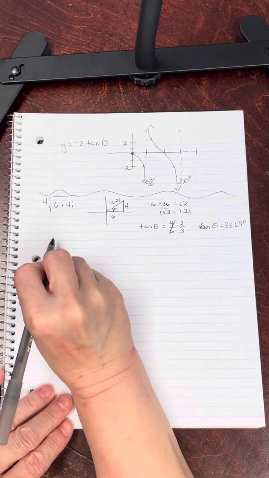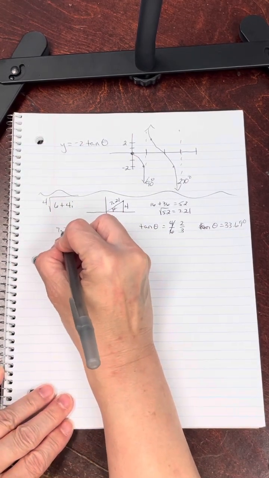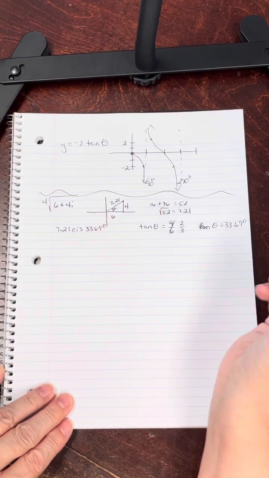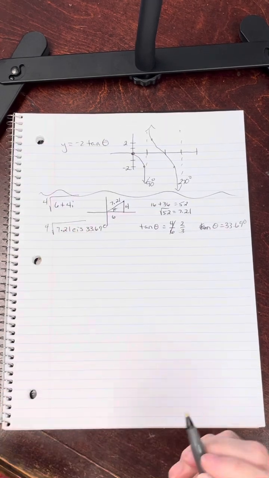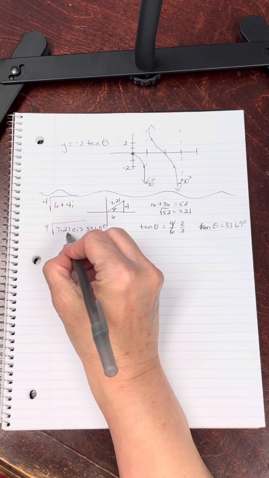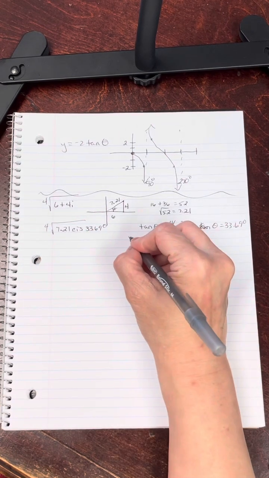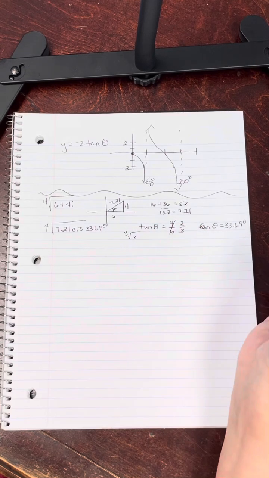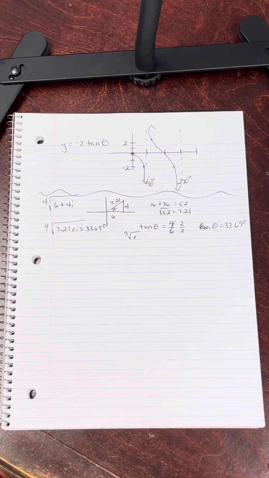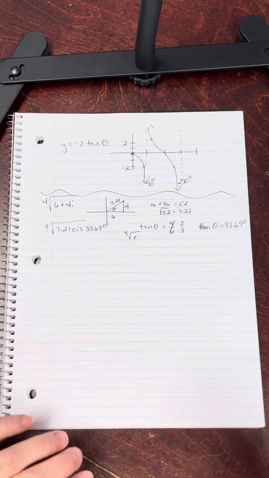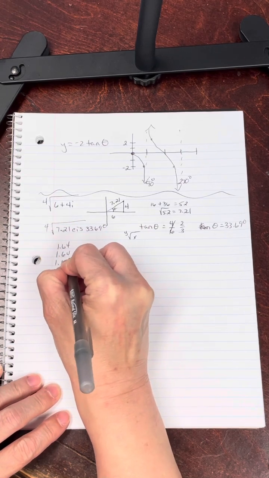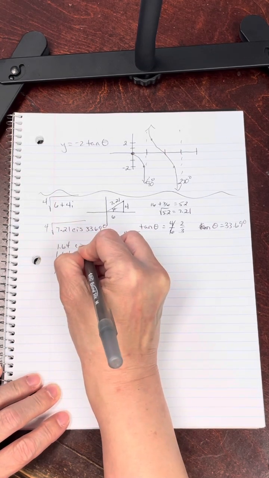Now let's write it in its cis format. So it is 7.21 cis 33.69 degrees. And we're going to now do the 4th root of that. That tells me I have 4 answers. So the 4th root of 7.21, again, that's x to the y to the x with the root. You're looking for that kind of button on your calculator. It could be embedded in a hidden menu. But when you figure out how to make it do that, you should get 1.64. So I know that's going to be for all 4 of the answers with the cis.